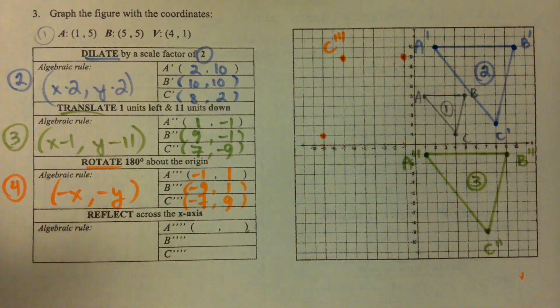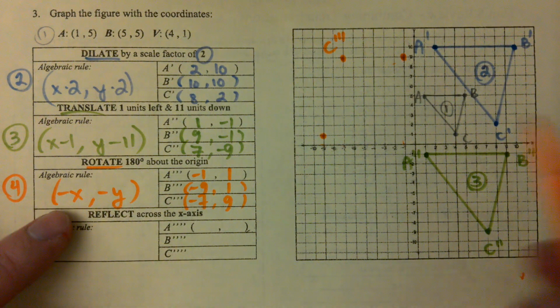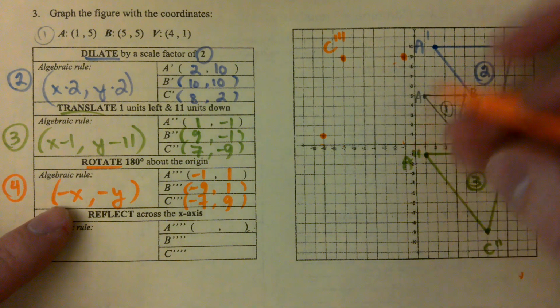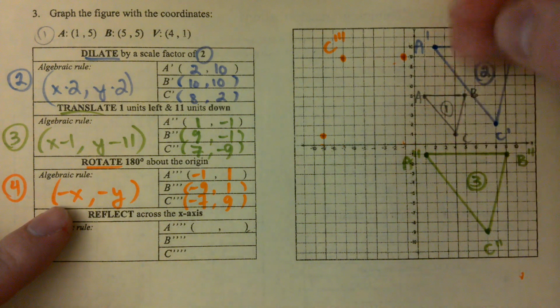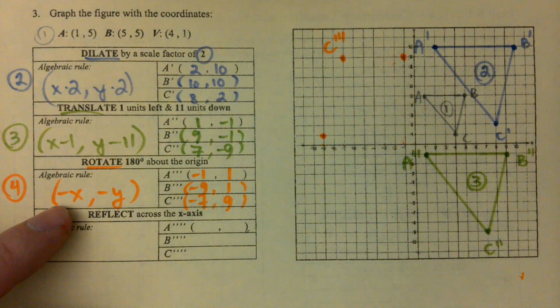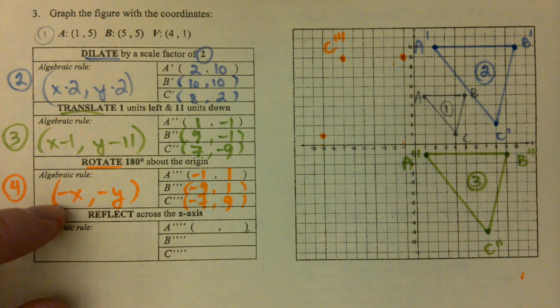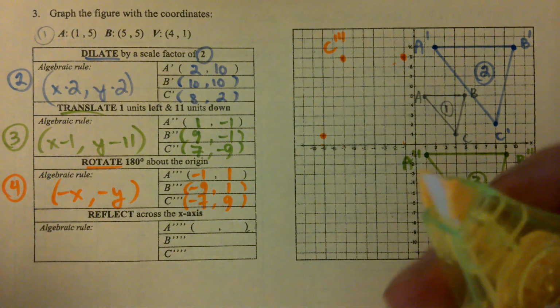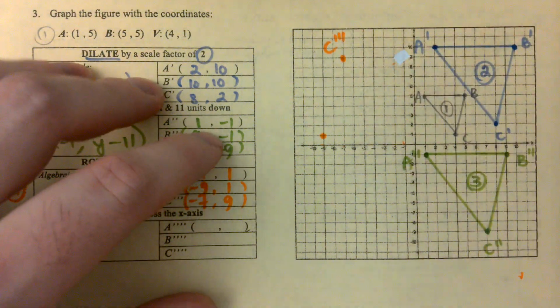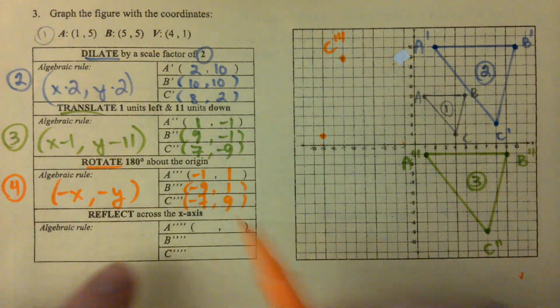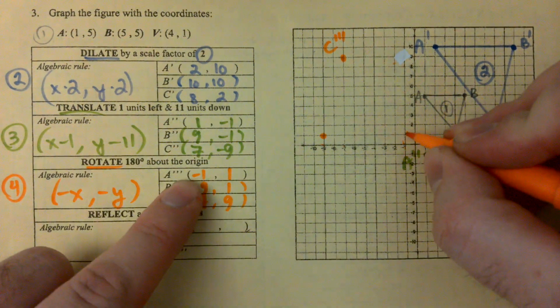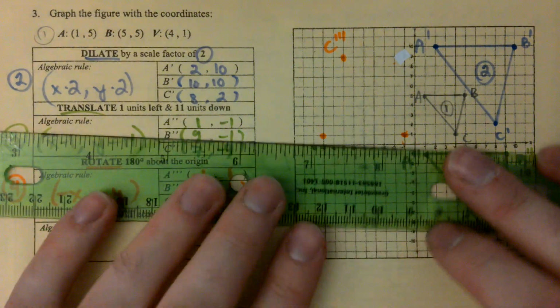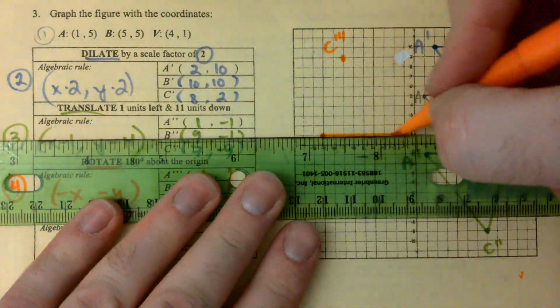C triple prime, that doesn't look right. Why does that look so wrong? What did I do wrong? Oh, I'm sorry. That point's not supposed to be there. Do I have white out? Oh, yes I do. Sorry, I'm not at class, I'm at home. Okay, I'm going to wipe that out. I meant to do negative 1, 1. There we go, right there. That makes a lot more sense and is going to look a lot nicer.